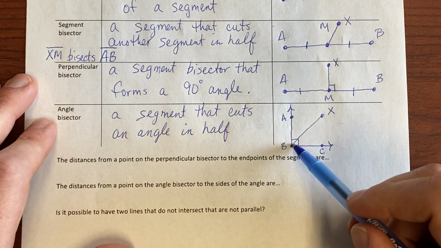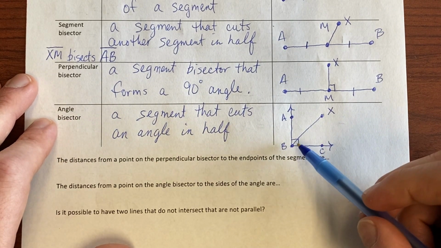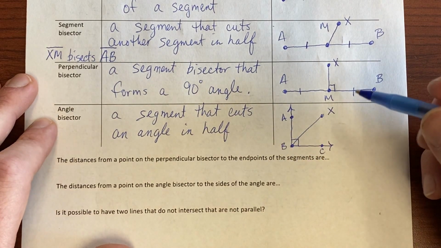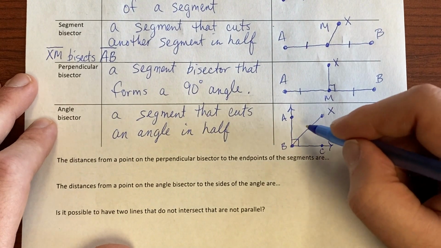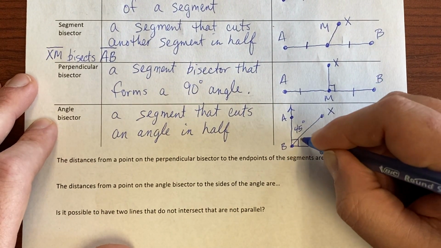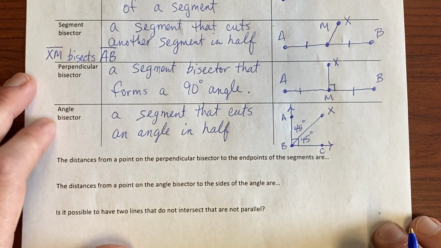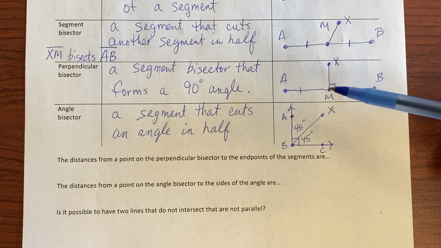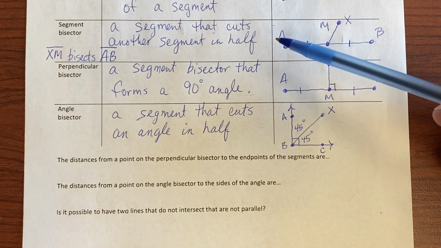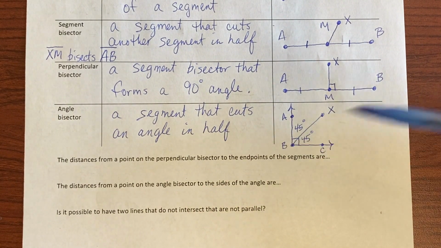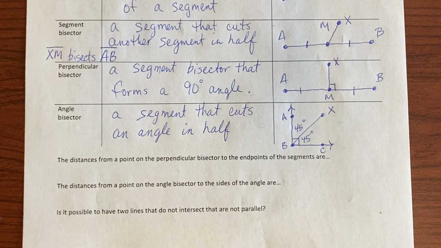And if I want to show that it's an angle bisector, if this was a 90-degree angle, then each one of these smaller angles is now going to be half of 90 degrees. So this angle and this angle are both going to be 45 degrees. So again, segment bisector cuts a segment in half, angle bisector cuts an angle in half. So those are the last concepts there.